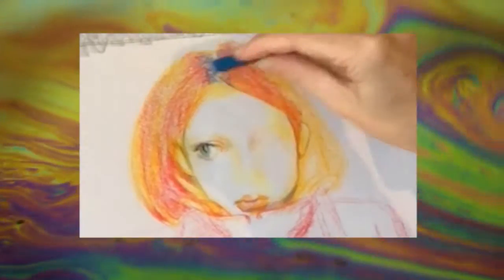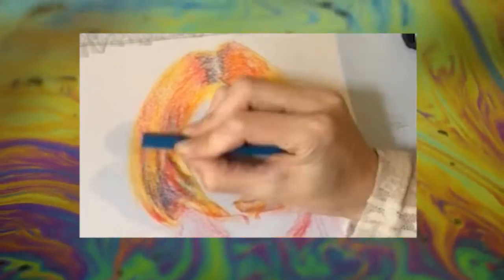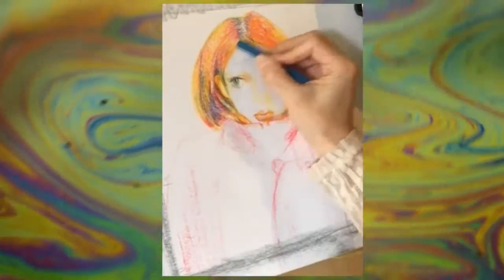Yellow, orange, and pinkish red create the highlights and midtones of her hair. Navy blue contrasts to create the shadows.